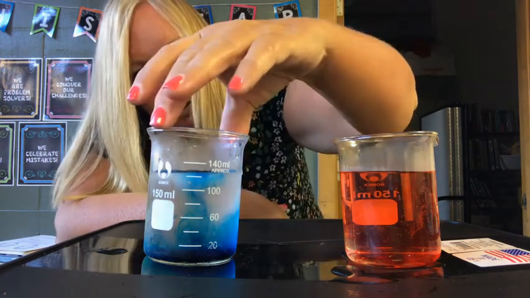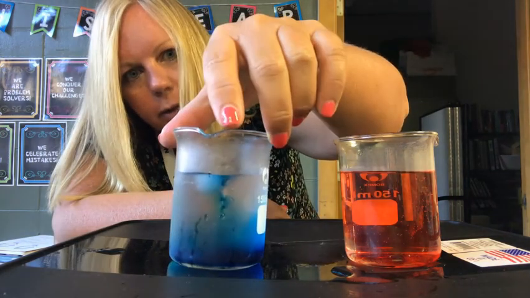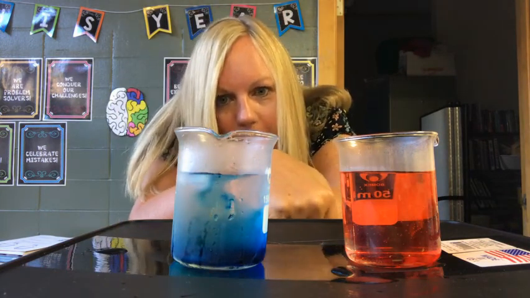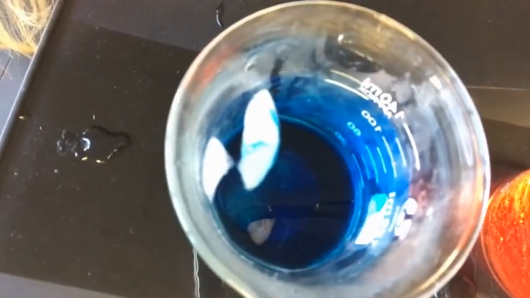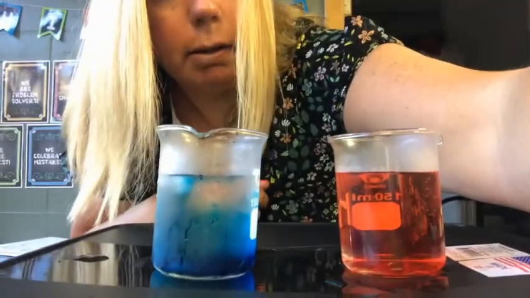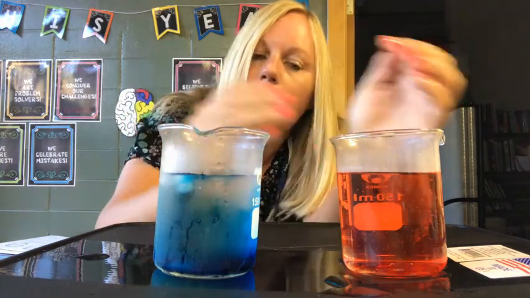I want to turn this around a little bit so you can see it better without trying to move it too much. You can see the blue has still not entirely gone through. In fact, if you look from the top, so again, thinking about the amount of time it took for our hot water to go through versus our cold water, which is still not all the way through, that tells us a little bit about how particles move in hot and cold water.